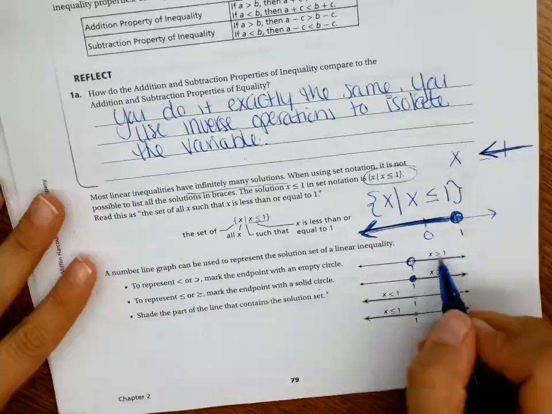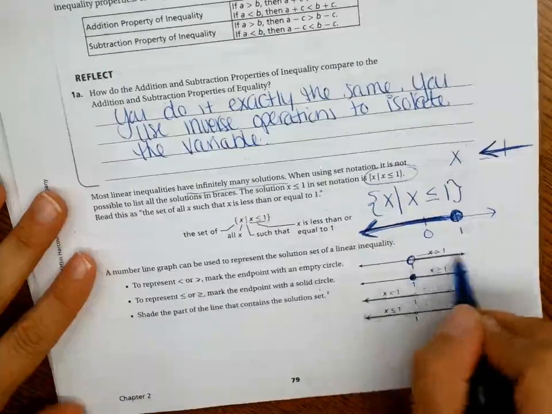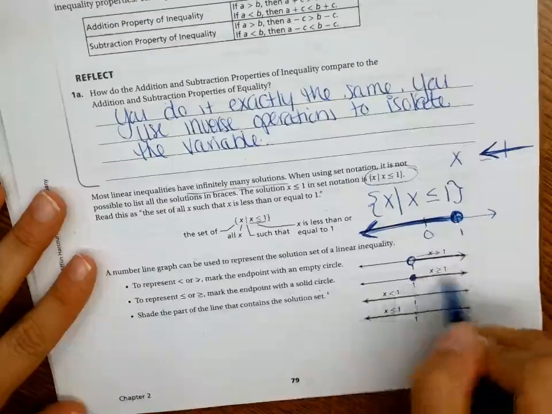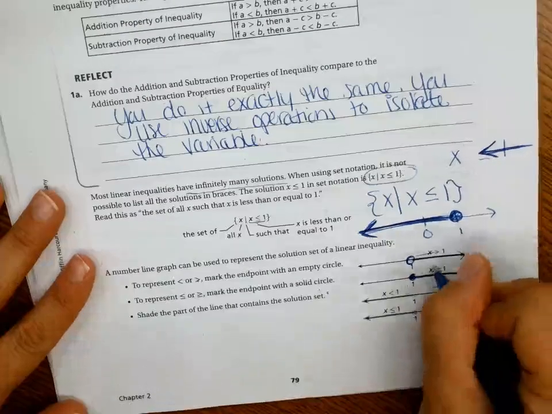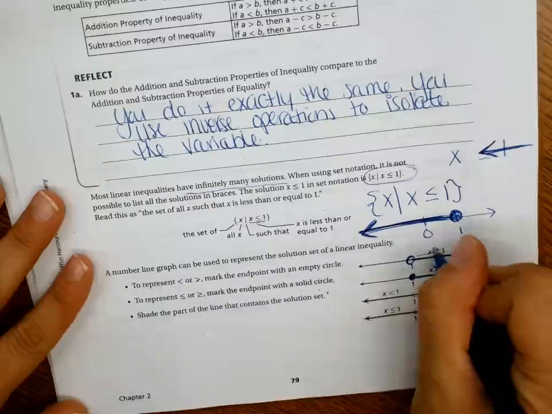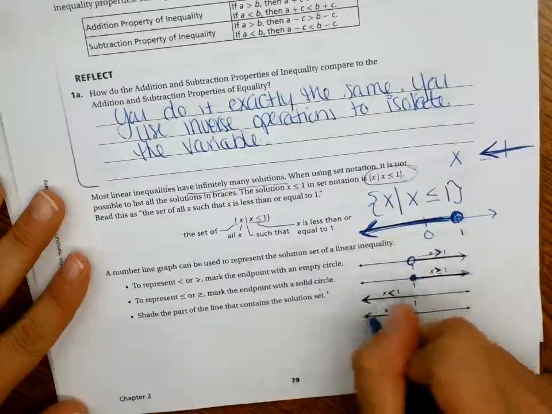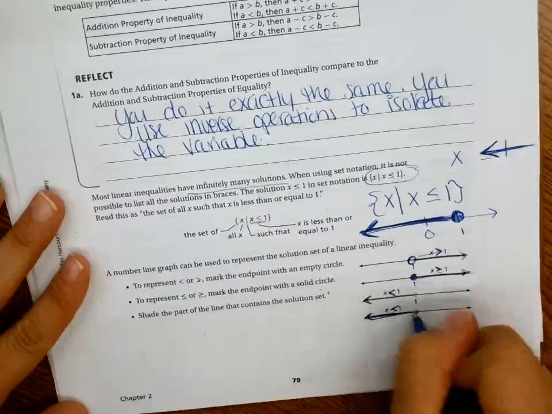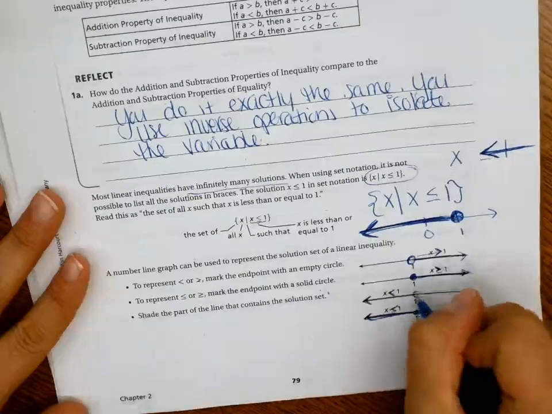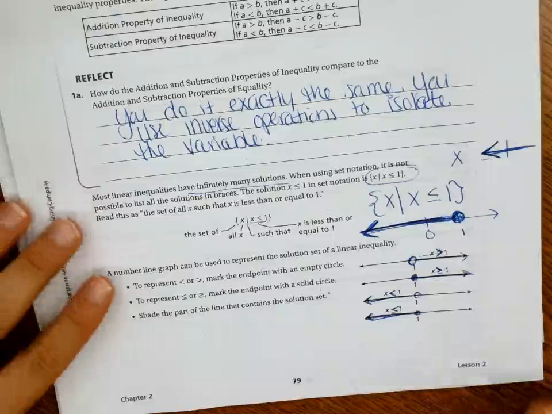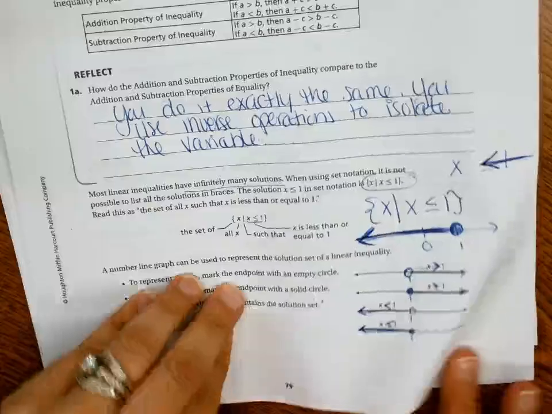So you guys see this arrow trick? We're shading this way. You guys see how these symbols, as long as your variable is written on the left, the symbols point in the direction that you shade. Does this make sense? You guys like that arrow trick? It's definitely a nice trick.